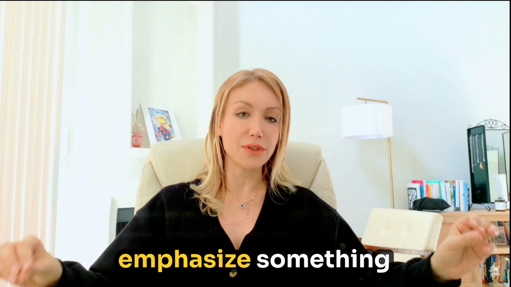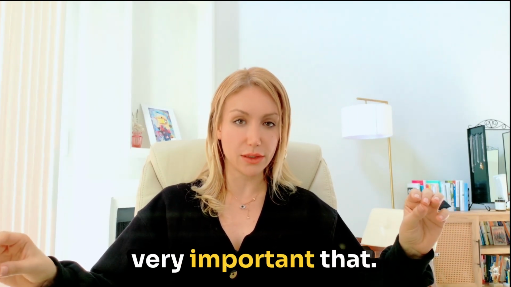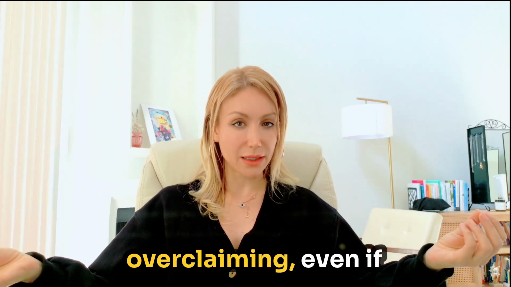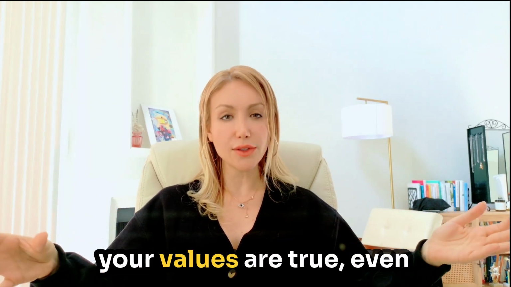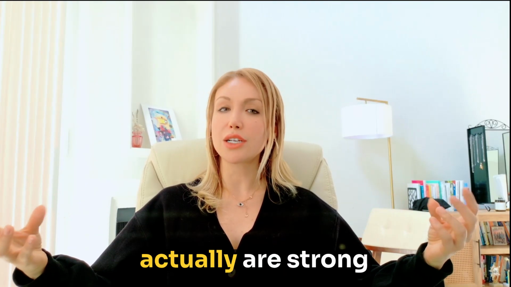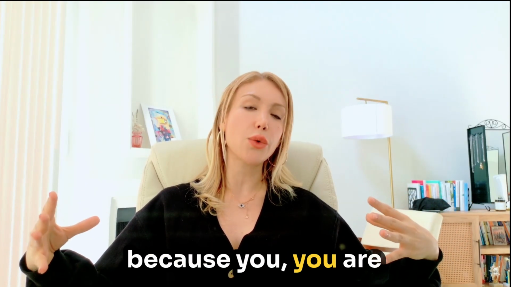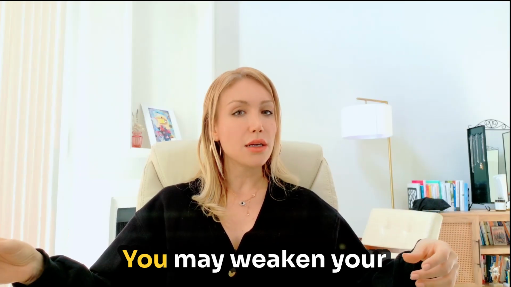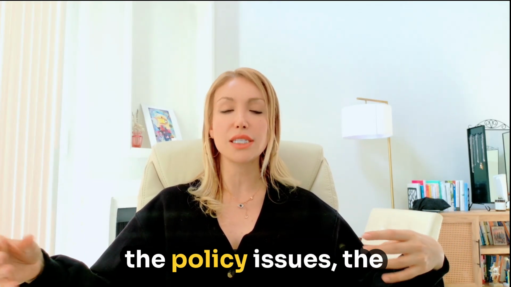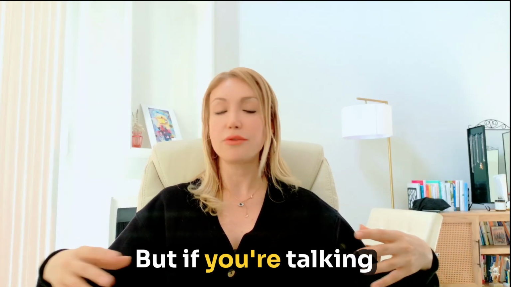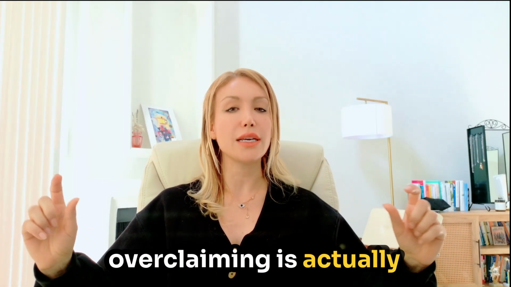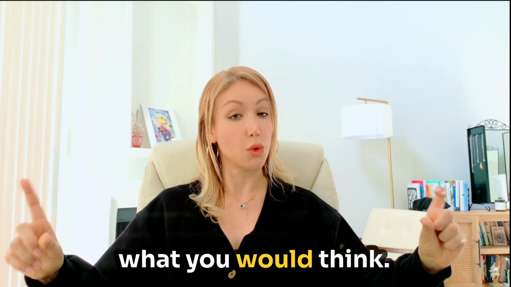Because I want to emphasize something very important: if you have an argument, even if your values are true, even if your arguments are strong, if you are overclaiming, you may weaken your argument. And especially with societal issues, policy issues, gender related issues, if you're talking about gender gaps, overclaiming is actually more dangerous than what you would think.